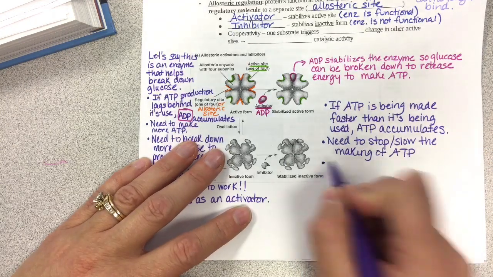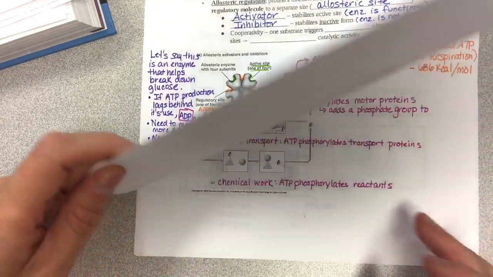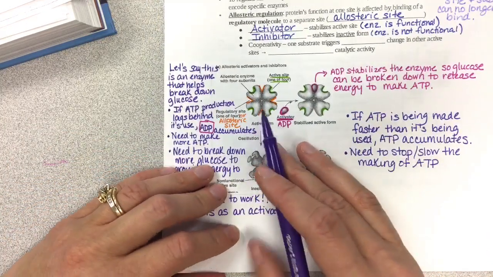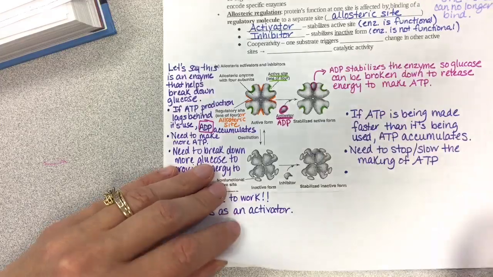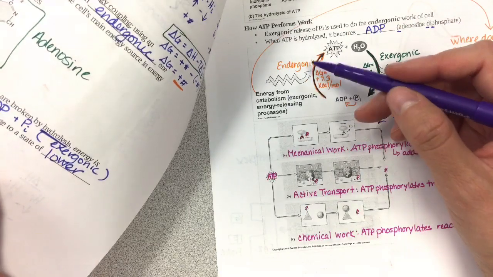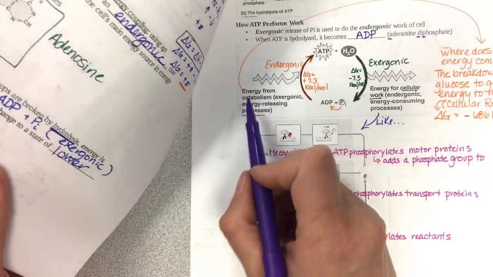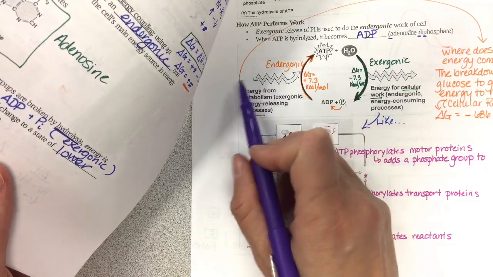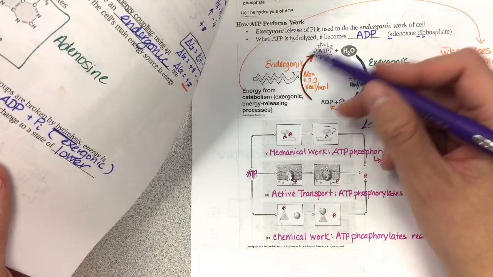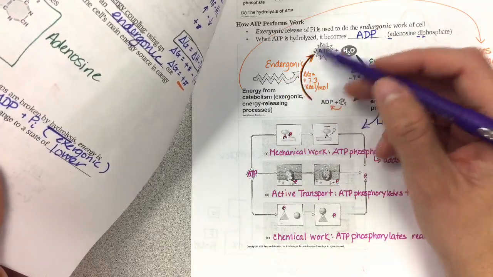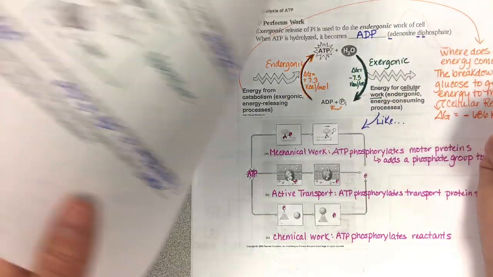So, how do we do that? In terms of this enzyme, remember this enzyme speeds up the breaking down of glucose. And so, therefore, what we want to do with that enzyme is slow the breaking down of glucose so that we're not providing energy to make ATP. And if you don't have the energy source, then the process of making ATP will slow down.